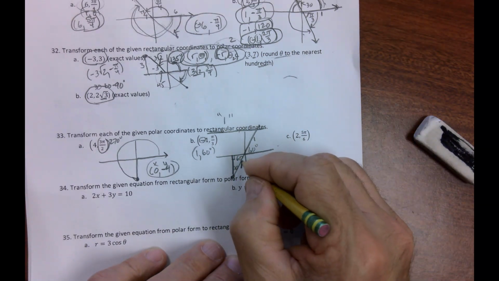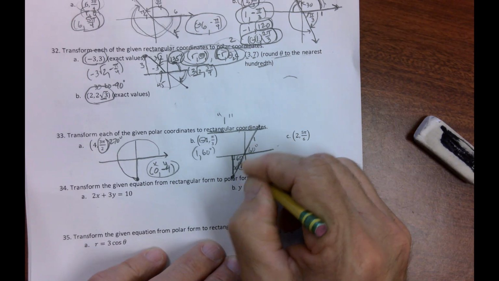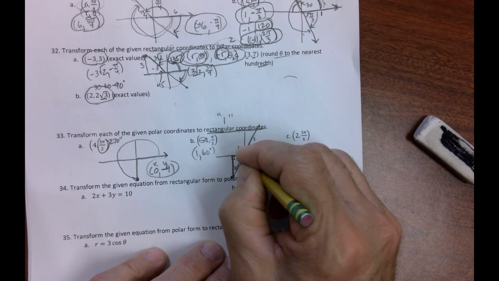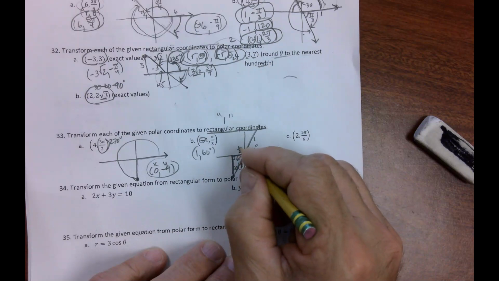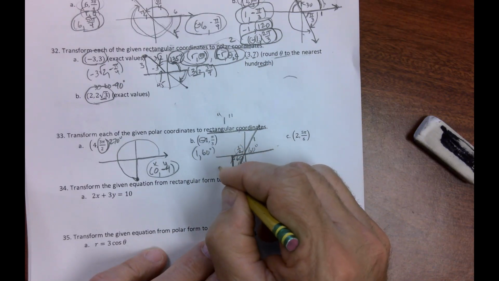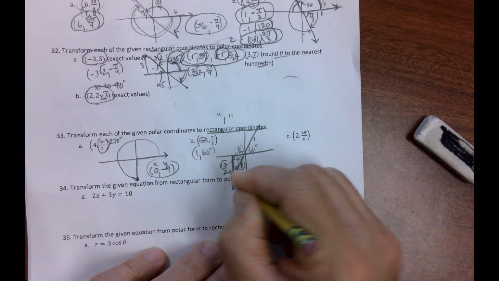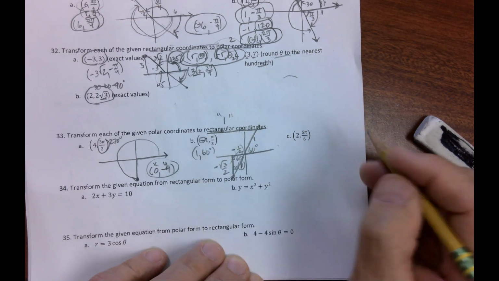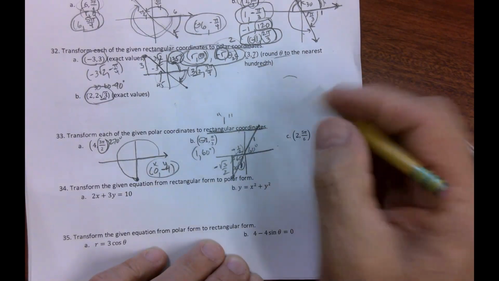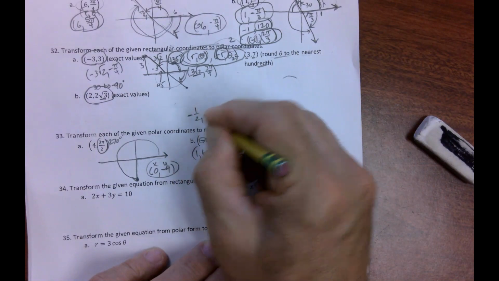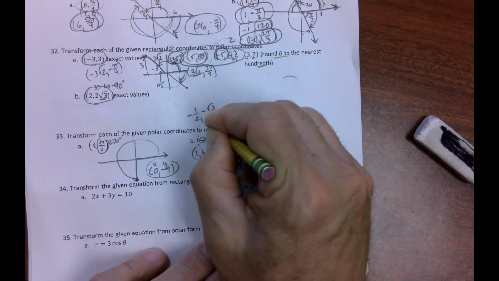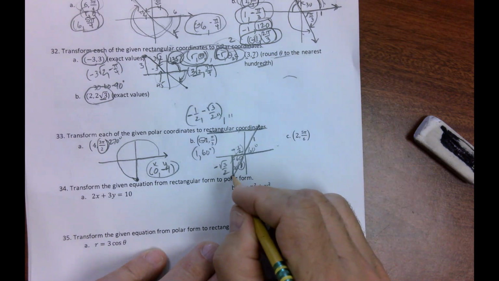All right, so if this is 1, that's my hypotenuse. This little guy is half the hypotenuse. That's 1/2 or 0.5. And then what do I do to that little guy? Multiply it by the square root of 3, which is the square root of 3 over 2. But this is negative, and that's negative. So the answer to that would be negative 1/2, negative square root of 3 over 2 for that point.